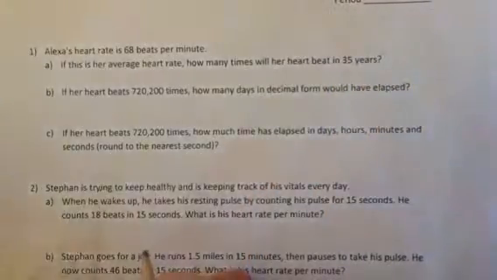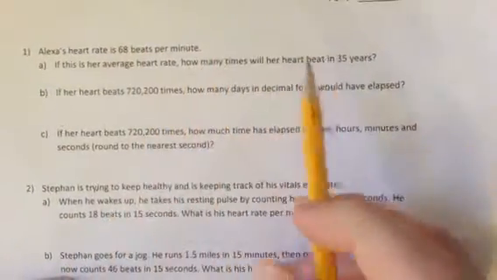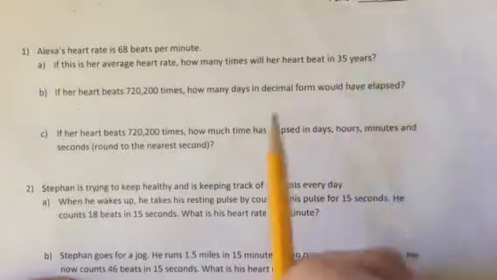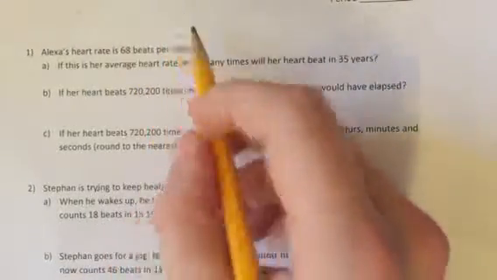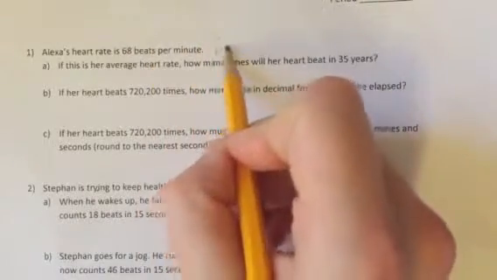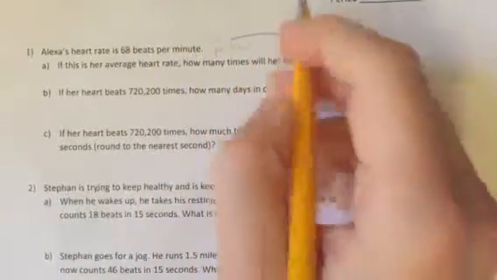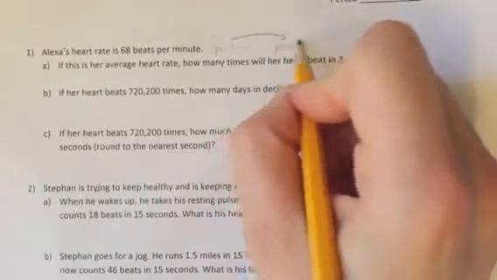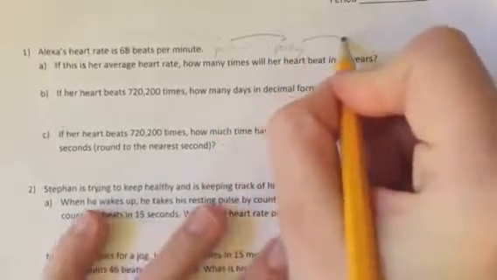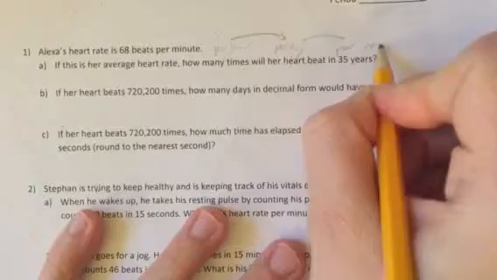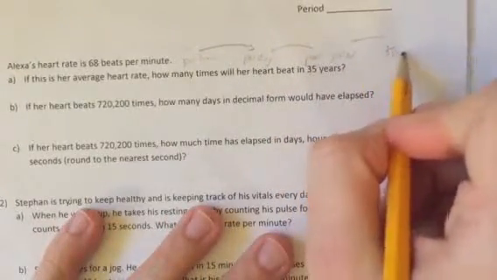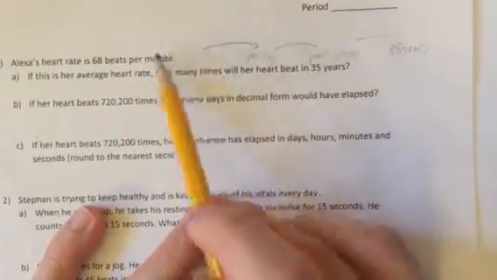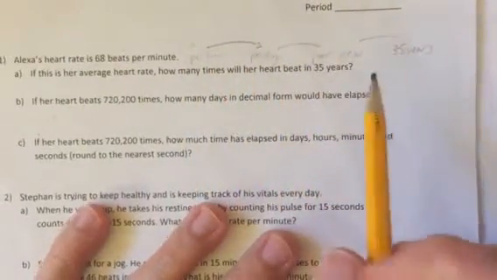So the plan here, remember, we have to understand what's going on: how often her heart beats per minute, and then we're talking about over 35 years. So the plan would be to figure out how many beats per hour and move on to how many beats per day, and then move on to how many beats per year, and then we could figure out in 35 years. So that's the plan to move along that idea.